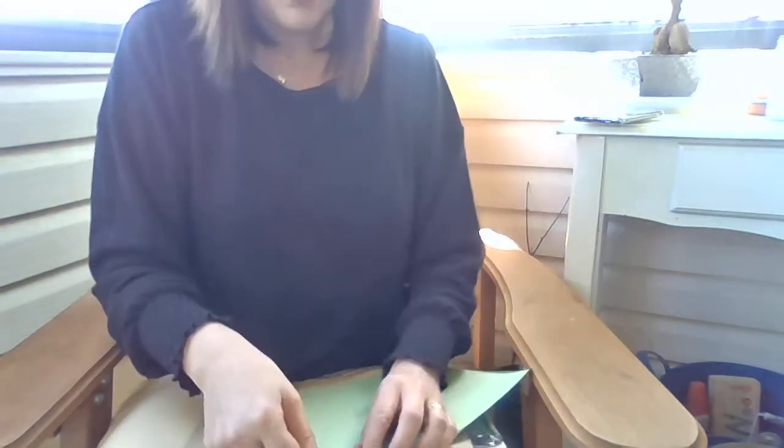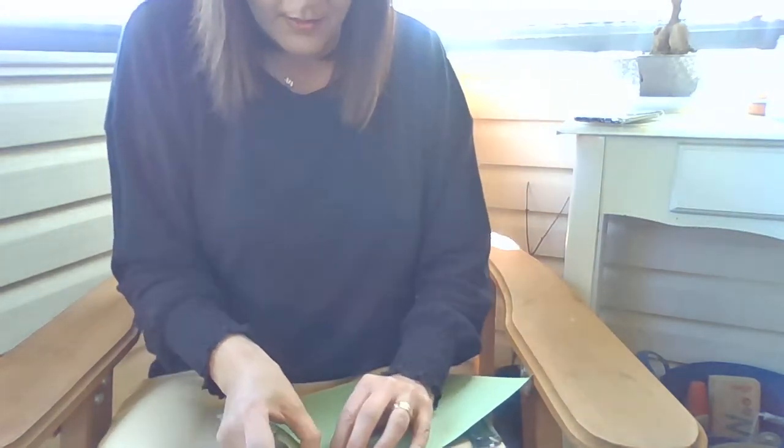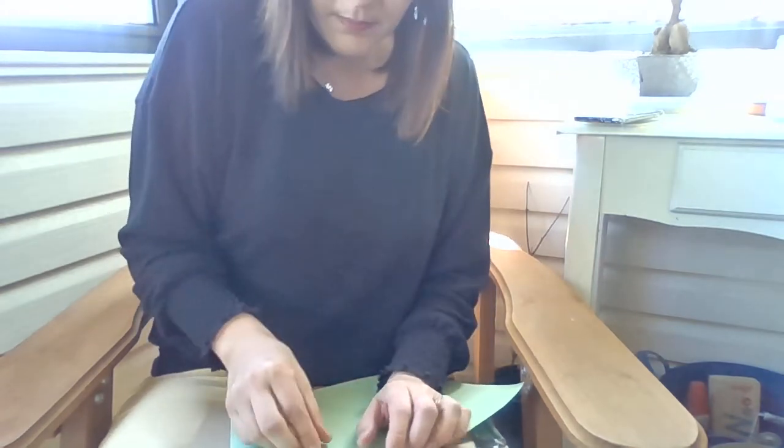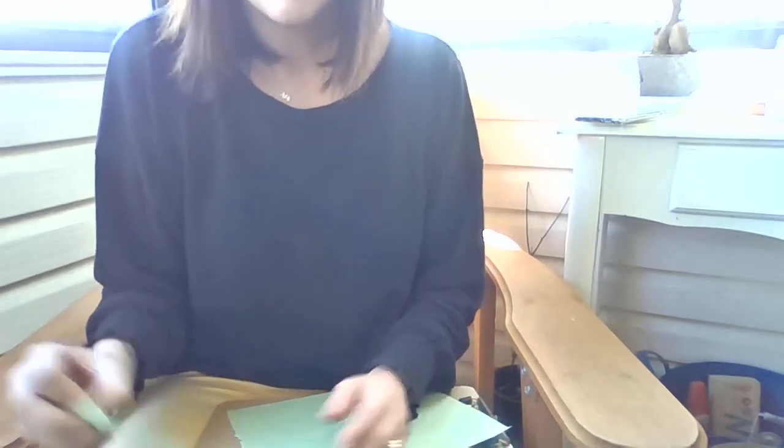Again, it doesn't have to be perfect. Like I tell my kiddos in my class, I don't like perfect. I like everyone to try something different. And that is the wonderful thing about science. So much of it has happened through mistakes. So if you make a mistake, let it go. Okay, so now I have my paper.